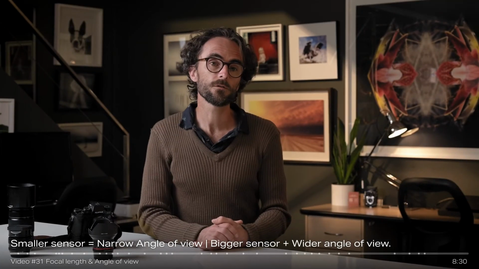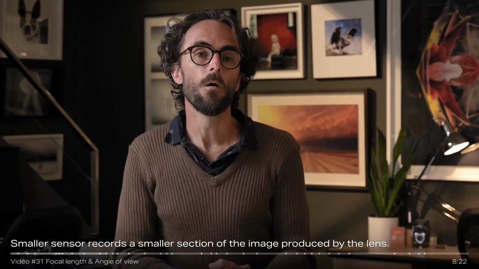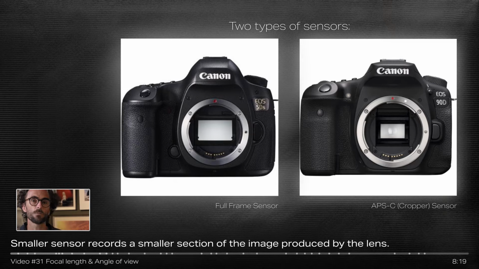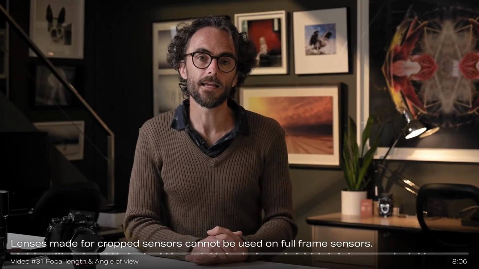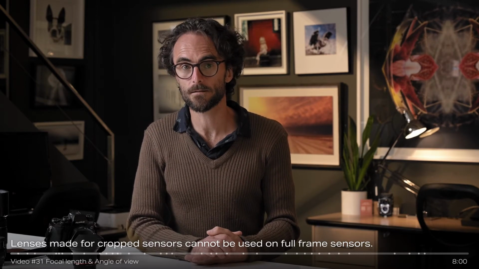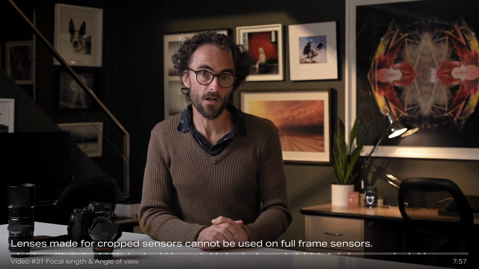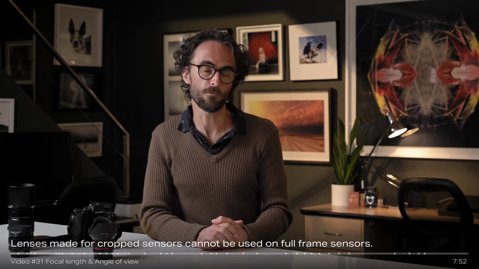It is important to note that the angle of view from a particular lens is dependent both on its focal length and on the size of the sensor we are using it with. When used with the same lens, a smaller sensor will give us a narrower angle of view, while a larger sensor will give us a wider angle of view. This is because the smaller sensor records a smaller section of the image produced by the lens than a larger section would. Provided the lens has the correct mount, lenses made for full-frame sensors can be used on cameras with cropped sensors, but lenses made for cropped sensors can't be used on full-frame cameras since they create an image circle that does not cover a whole full-frame sensor.